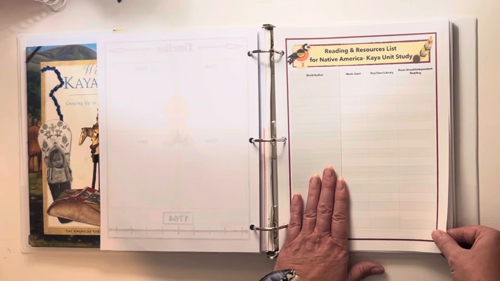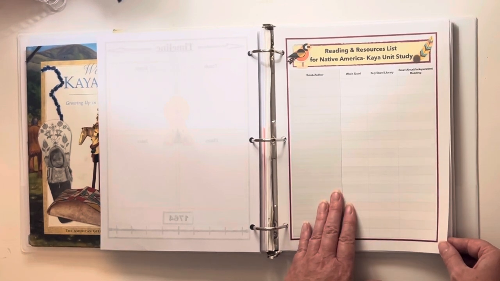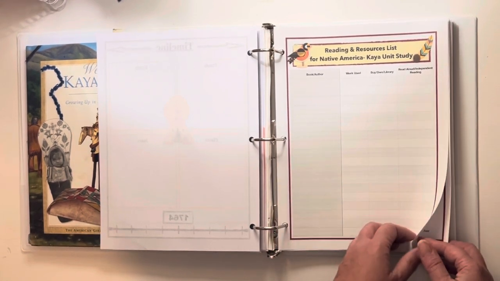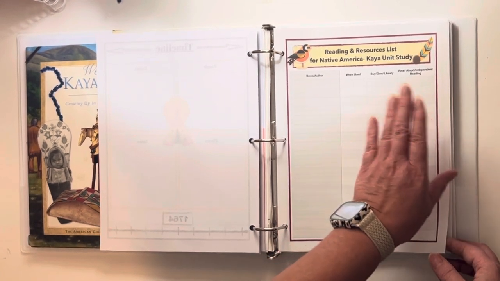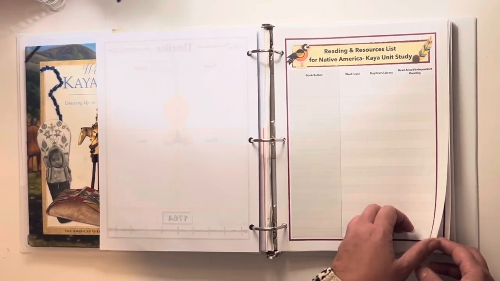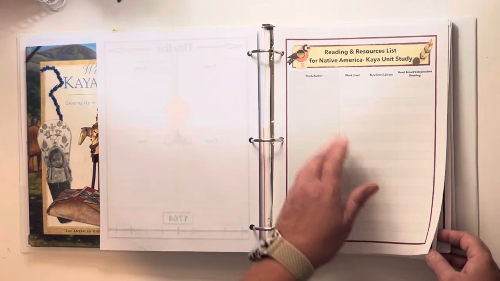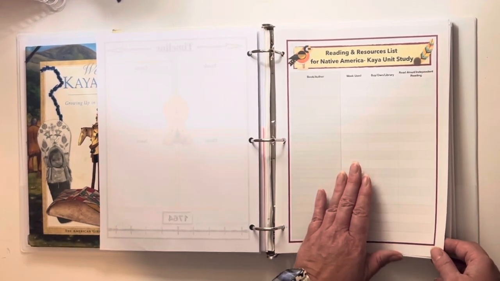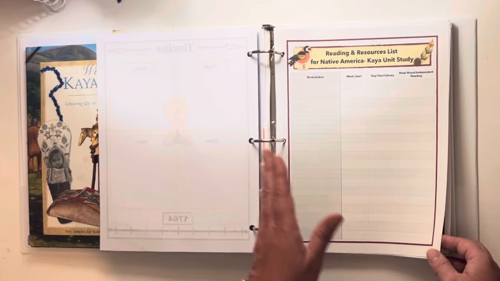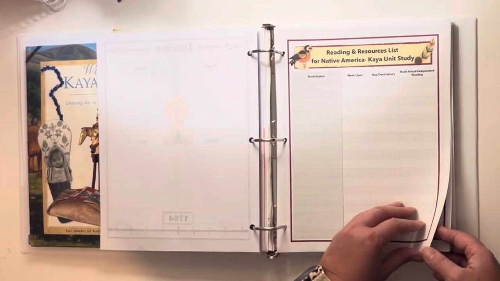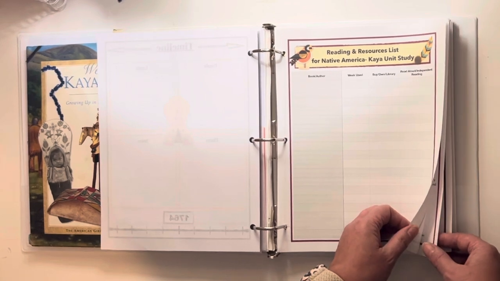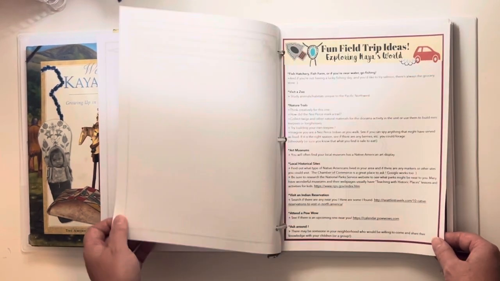This is in both the Printable Power Pack and also the PDF: resources, books, things you've already got in your own library, things you might want to check out the week you're going to need it, just to keep you organized. So this is the kind of thing you'll find in the PDF. Also some in the Printable Power Pack, but these are mostly in the PDF, just kind of organizational planning things for the teacher.